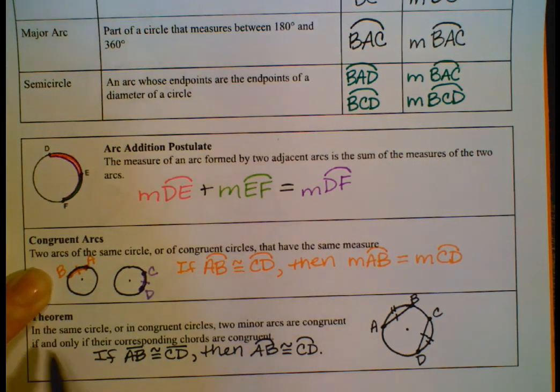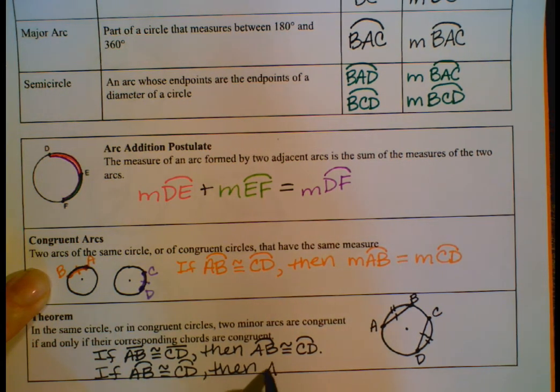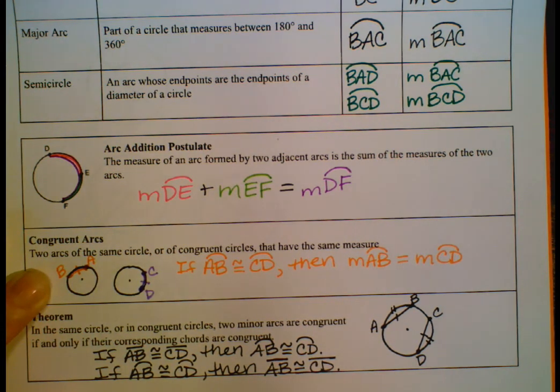Now this theorem is an if and only if, which means if I were given that the arcs are congruent, so if arc AB is congruent to arc CD, then I can conclude that the segments must be congruent. So this does work bidirectionally. It is an if and only if statement, which means one of these two things is going to be given, either the congruent segments or the congruent arcs. The other will be your conclusion.